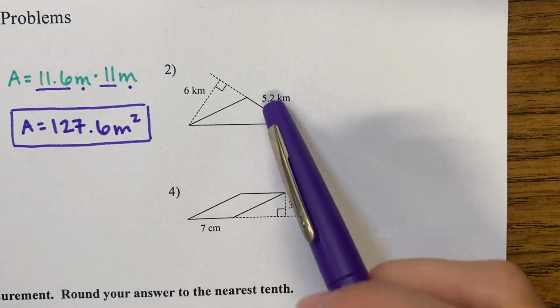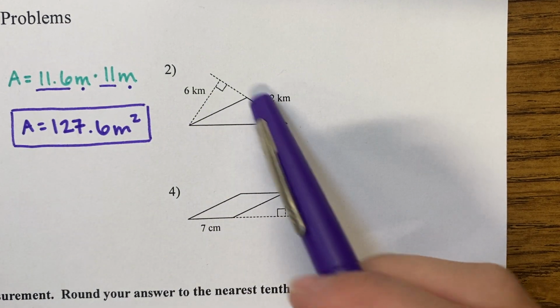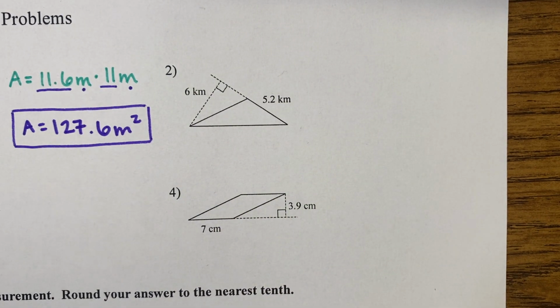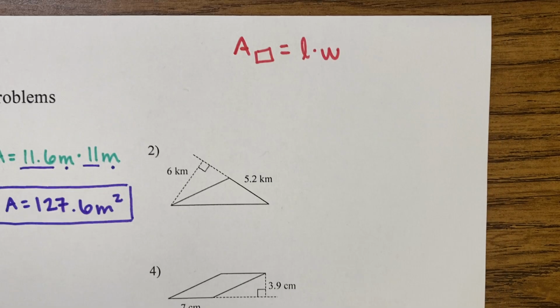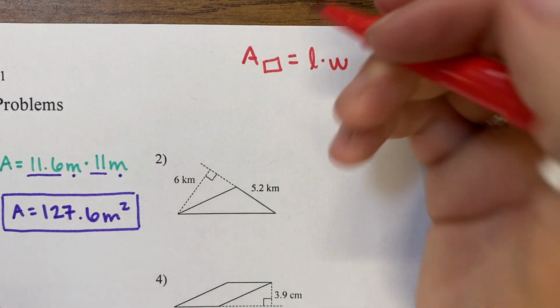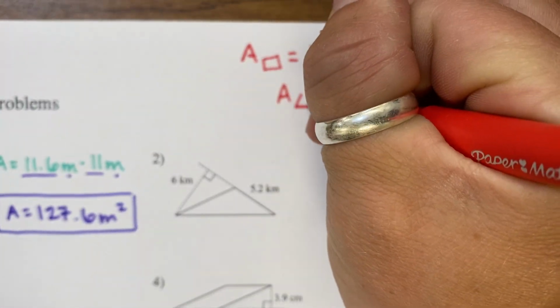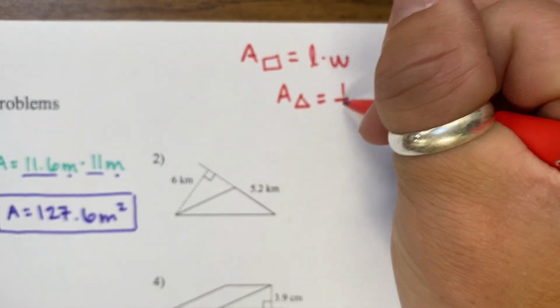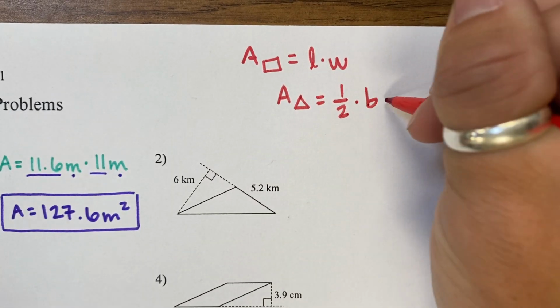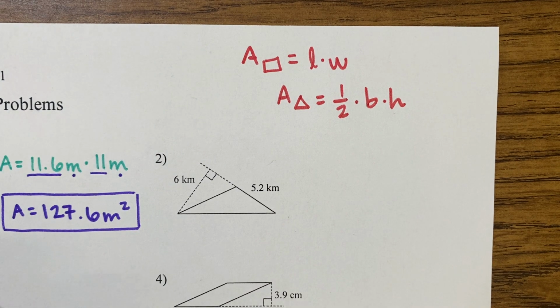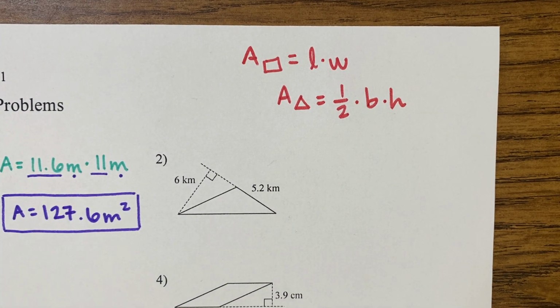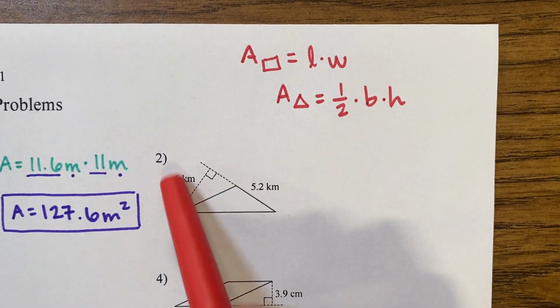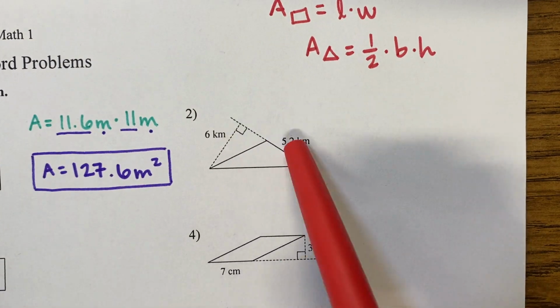Okay, well, what shape are we dealing with now in number 2? We have a triangle. So let's go ahead and write our area for a triangle formula. So the area for a triangle now is 1/2 times base times height. Beautiful. Okay, so let's go ahead and identify our base and our height.